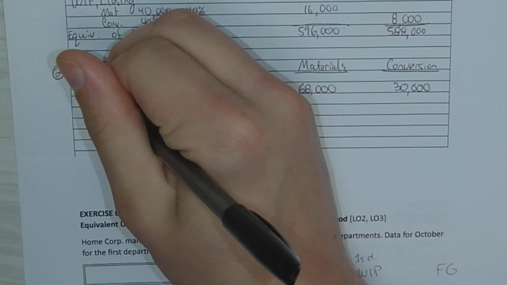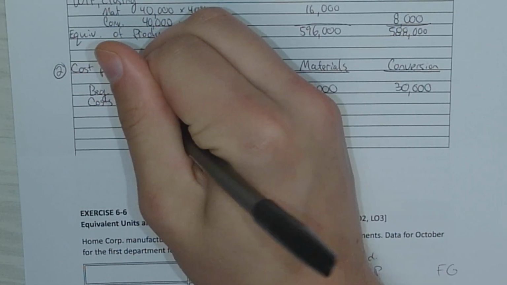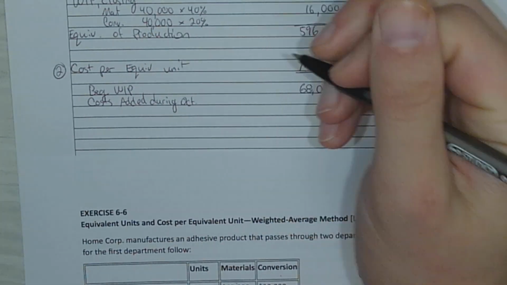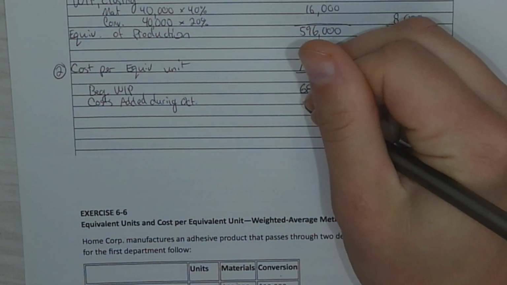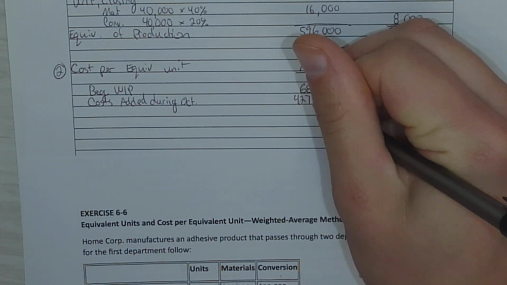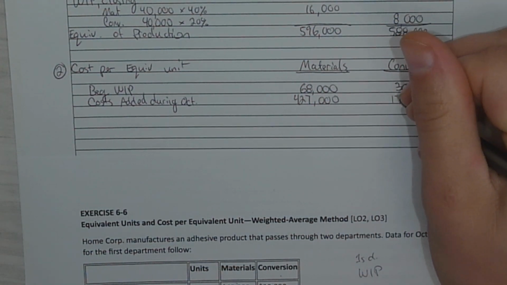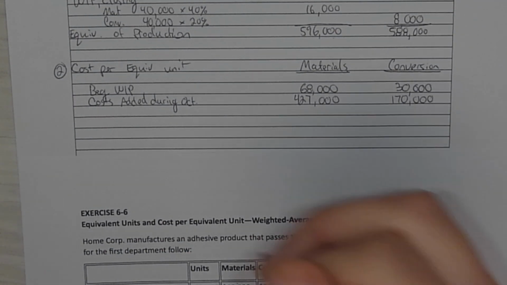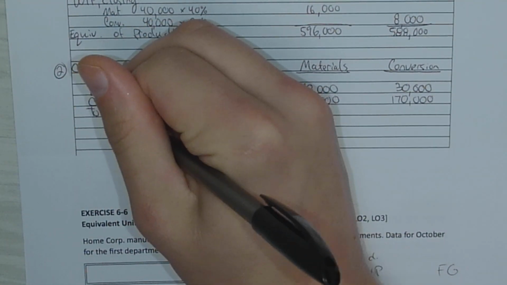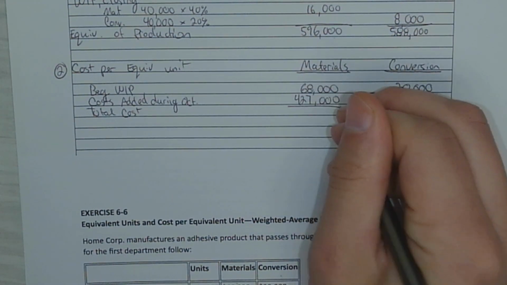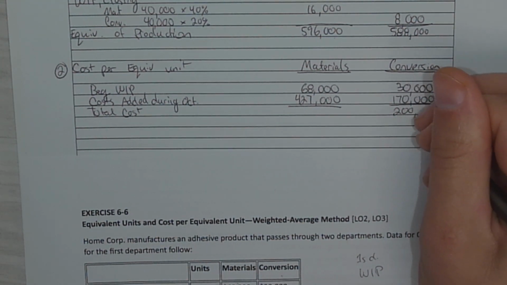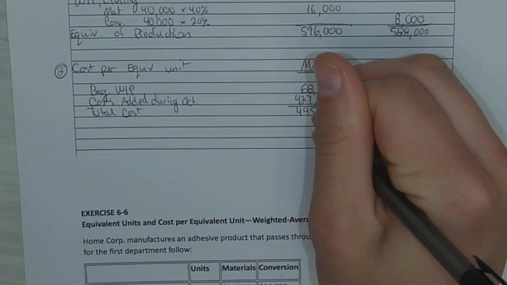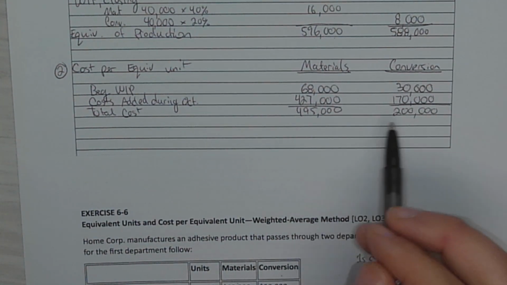Costs added during October, $170,000. So we get a total cost for each one, for each set of costs here below.